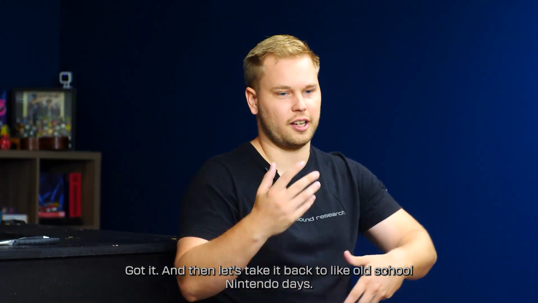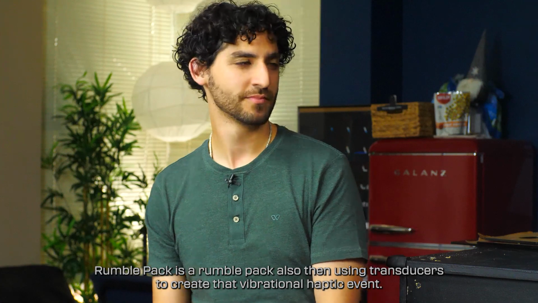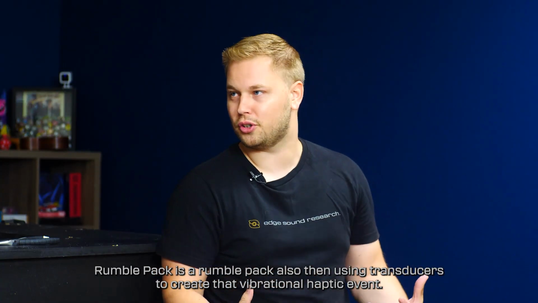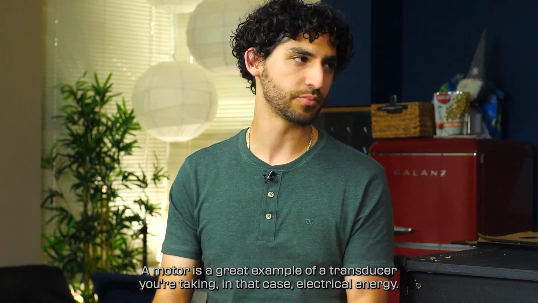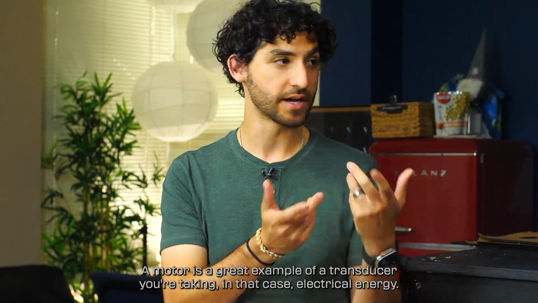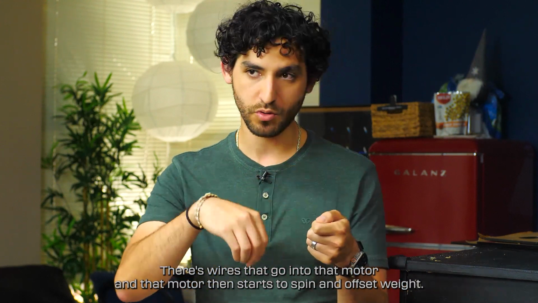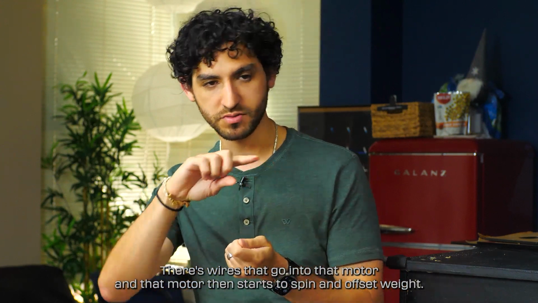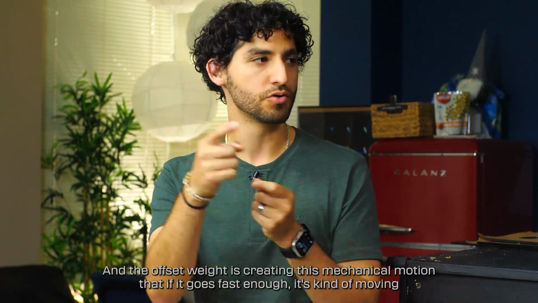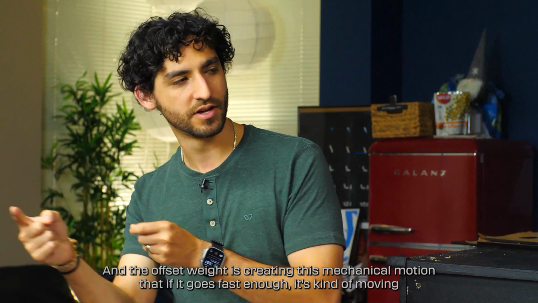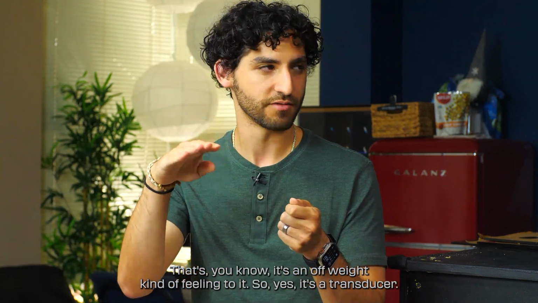Got it. And then let's take it back to old school Nintendo days, Rumble Pack. Is a Rumble Pack also then using transducers to create that vibrational haptic event? That's right. Yeah, a motor is a great example of a transducer. You're taking, in that case, electrical energy, right, from the controller. Yep. There's wires that go into that motor, and that motor then starts to spin an offset weight, and the offset weight is creating this mechanical motion that, if it goes fast enough, is kind of moving or vibrating, with an off-weight kind of feeling to it.